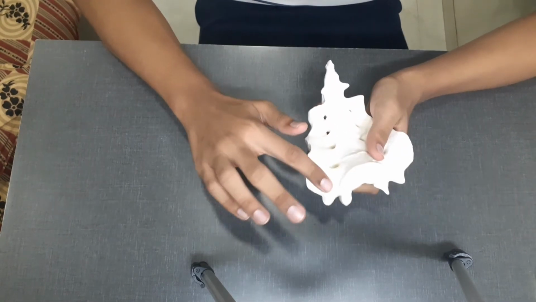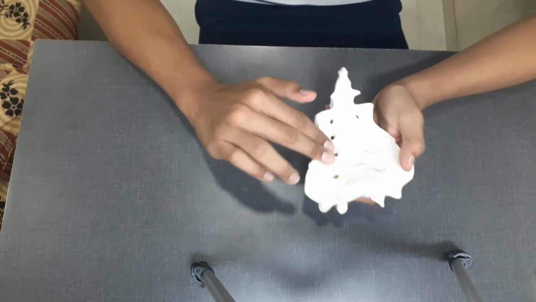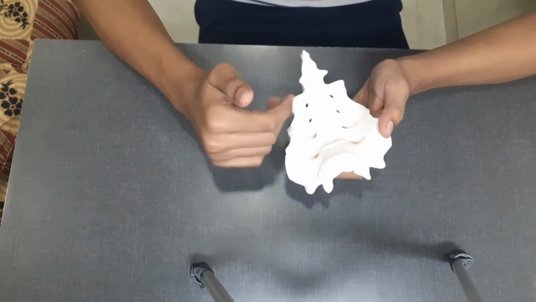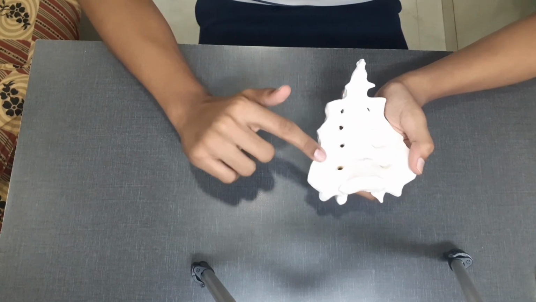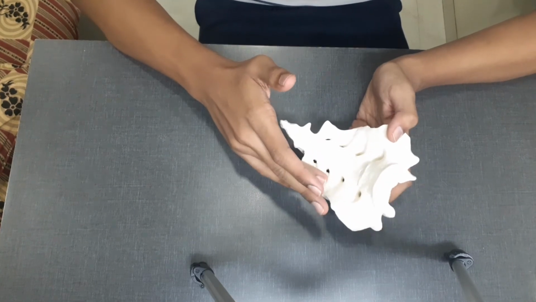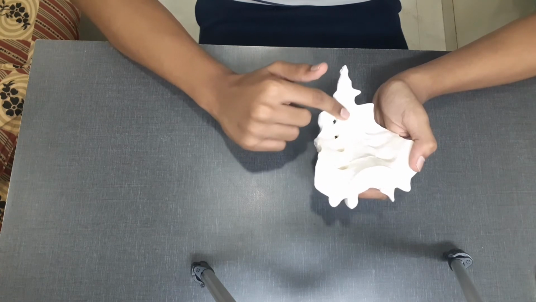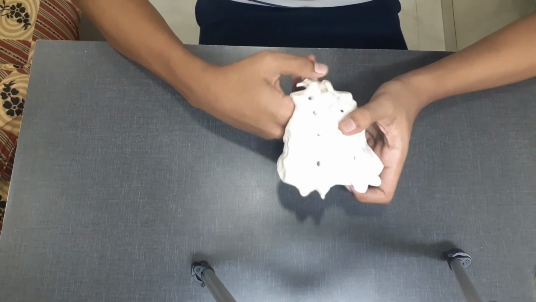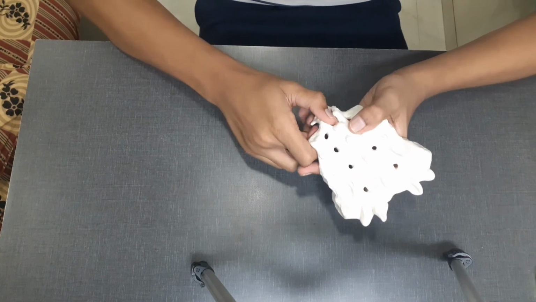interosseous and dorsal sacroiliac ligaments join here, erector spinae over here, the multifidus, the articular surface, gluteus maximus, the sacral cornu, then over here is the sacral hiatus.